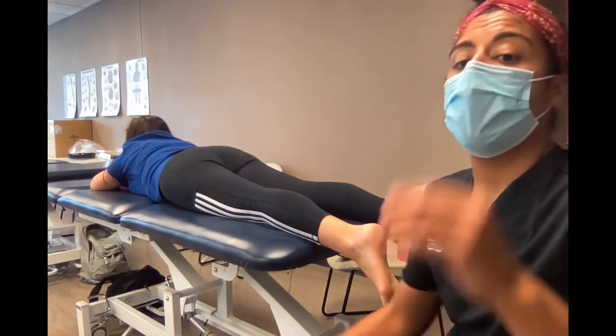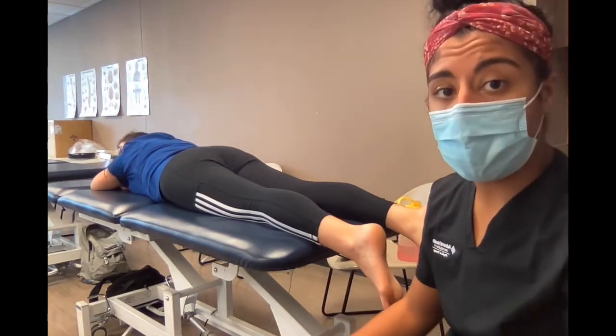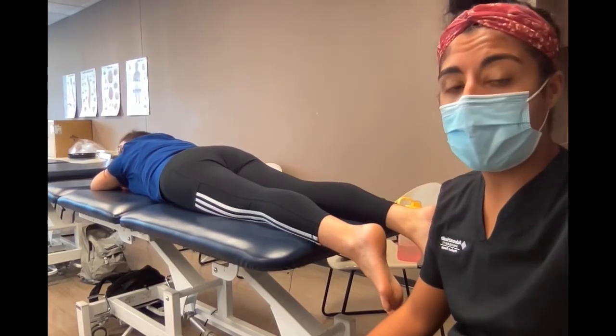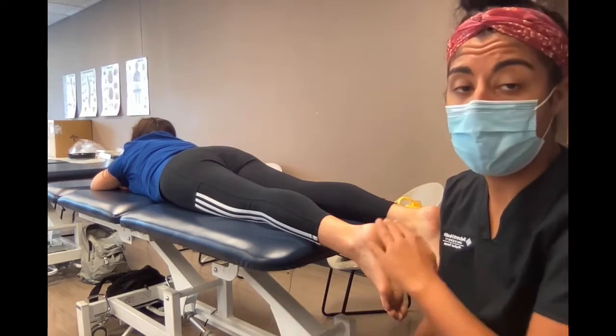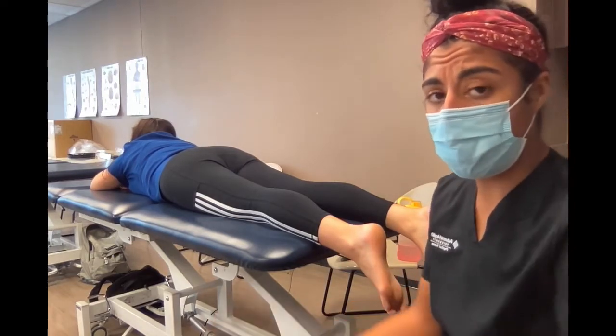So again, this is more so for those chronic conditions for the ankle. And a negative test would be if there was no change at all. Maybe she still has the pain and it didn't feel better when I did that passive dorsiflexion.